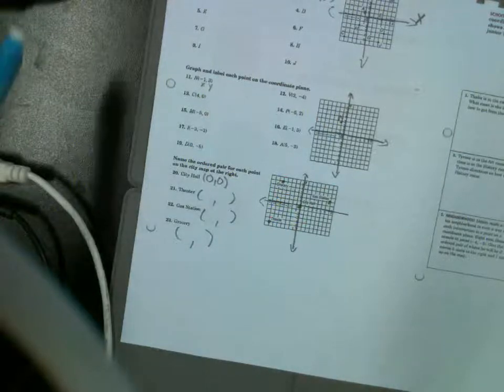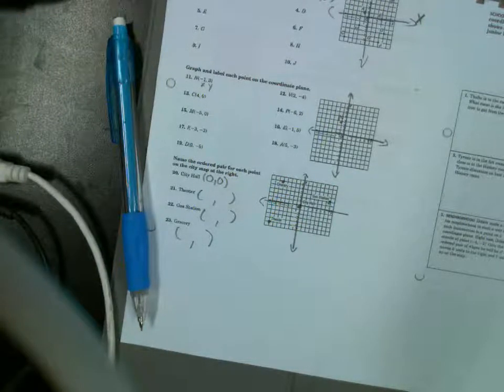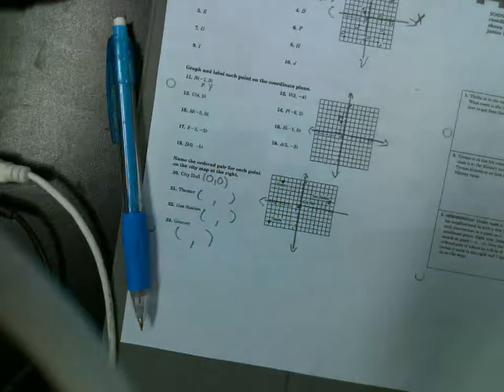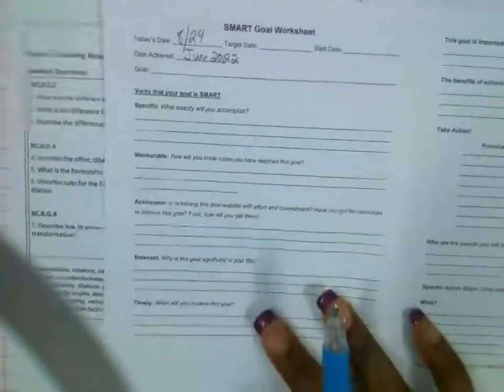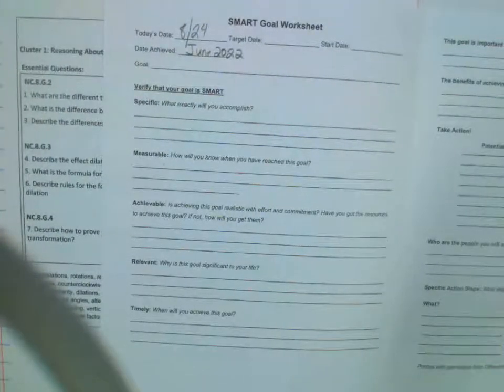Okay. Let's put this in our folder so we can find it and take out your composition notebook. In our composition notebook, we started working on goal setting.